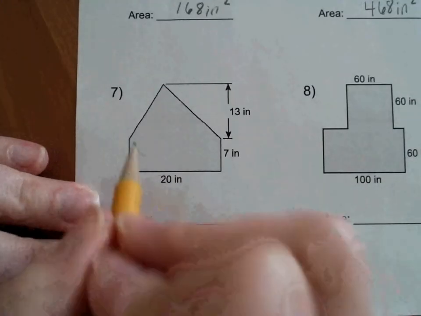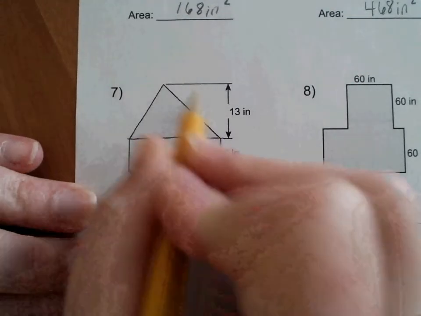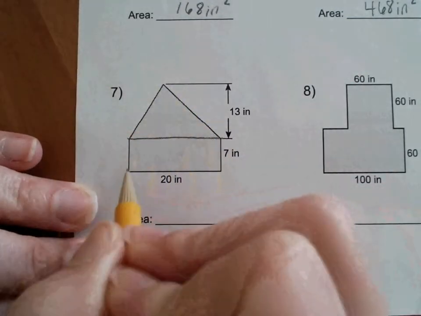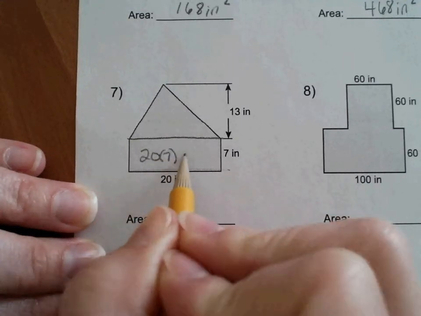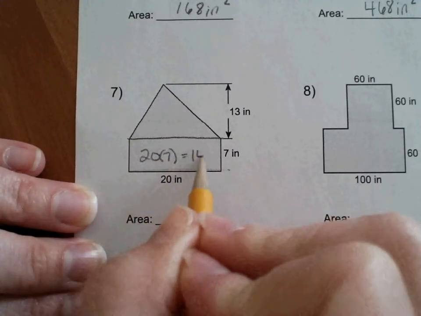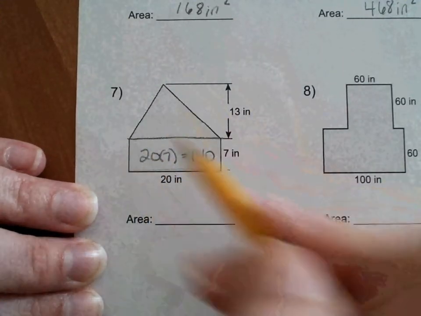Last 3 that we're going to look at. This shape right here, I'm going to break it up this direction, which is going to leave me with a triangle and a rectangle. The rectangle, base times height, is 20 times 7, which is going to give me 140.